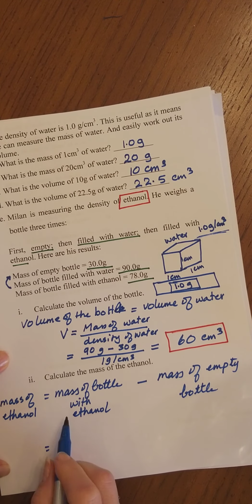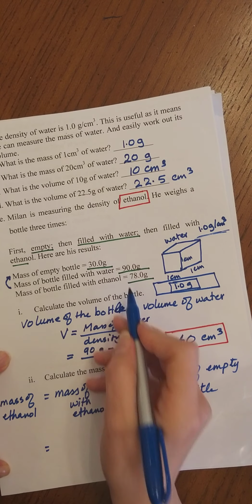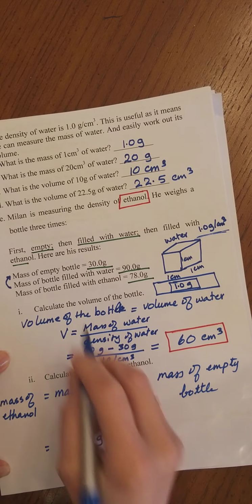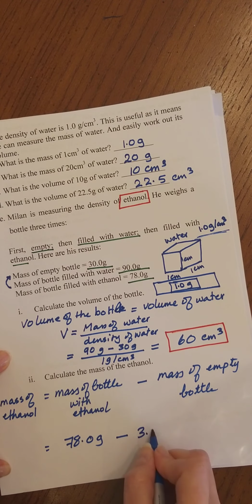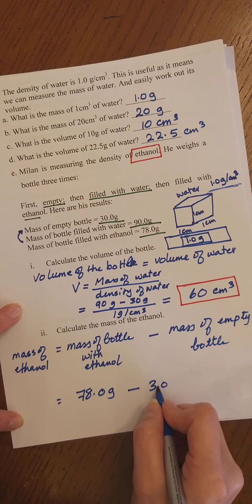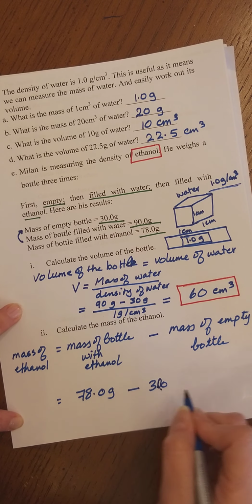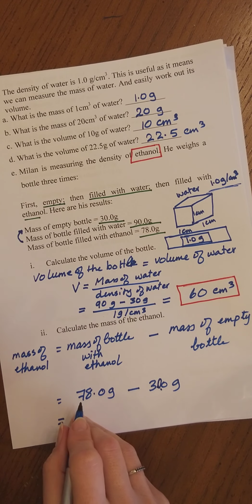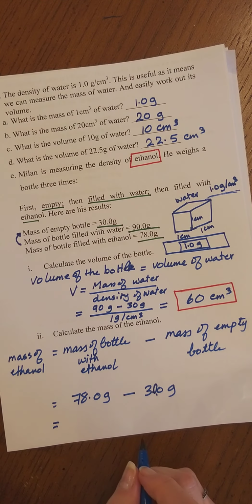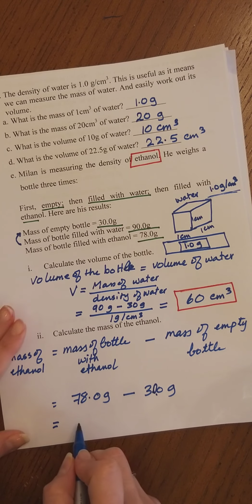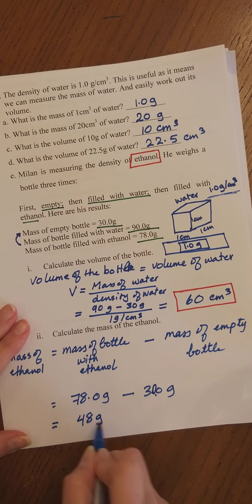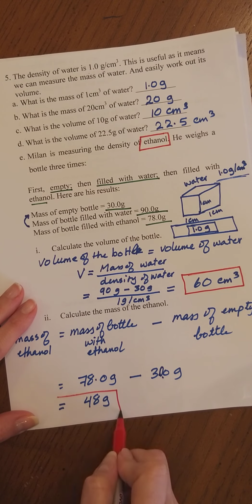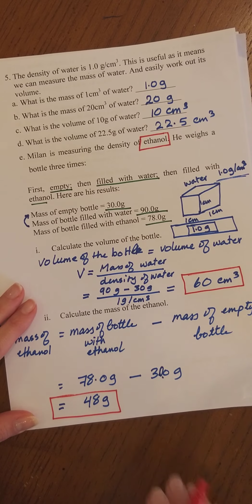The mass of the bottle with ethanol is 78 grams minus the mass of the empty bottle, 30 grams. The answer is 48 grams. So this is the mass of the ethanol.